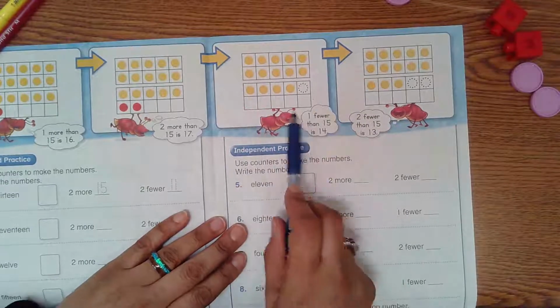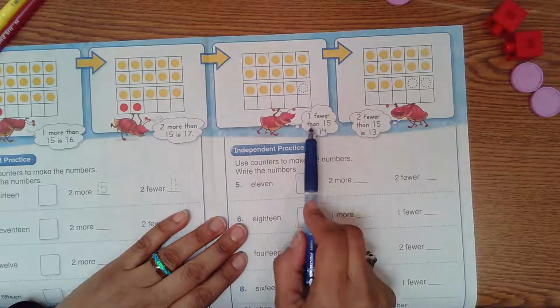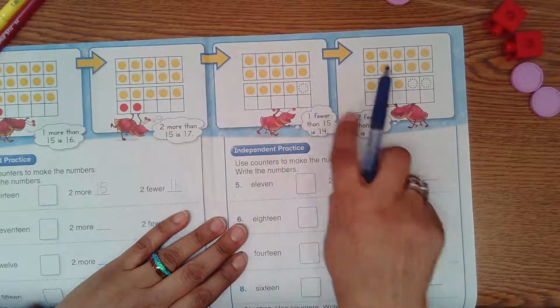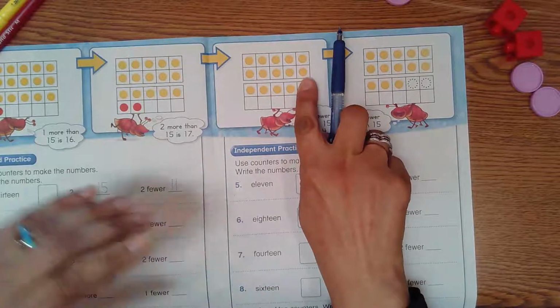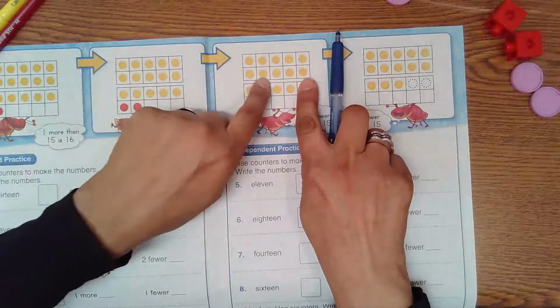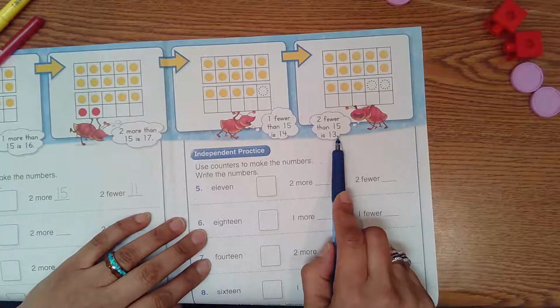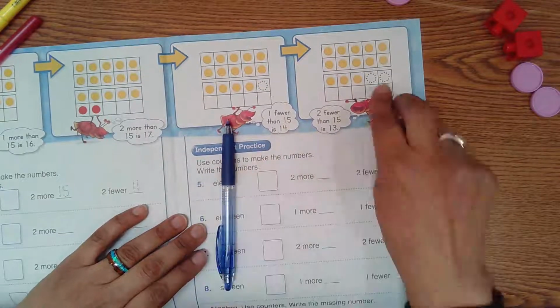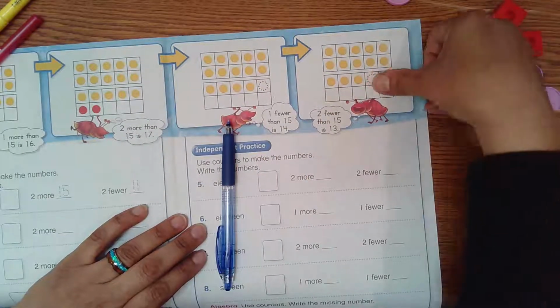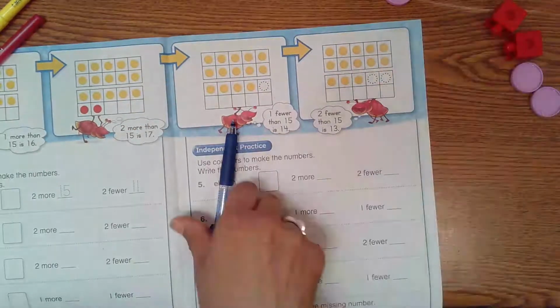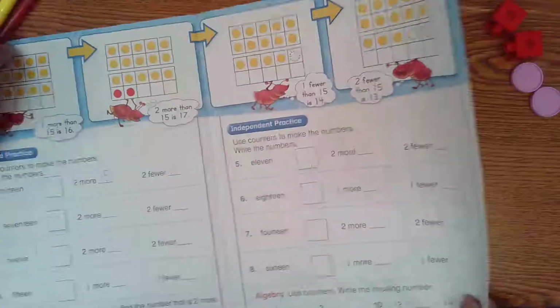Now you have your 15. One fewer than 15 is, this is when we take one away. So we hid 1, so now it's 10 and 4, 14. All right, 2 fewer than 15, that means you're hiding 2. So this is the 2 I'm hiding. And now you have the 10 and 3, 13. All right.